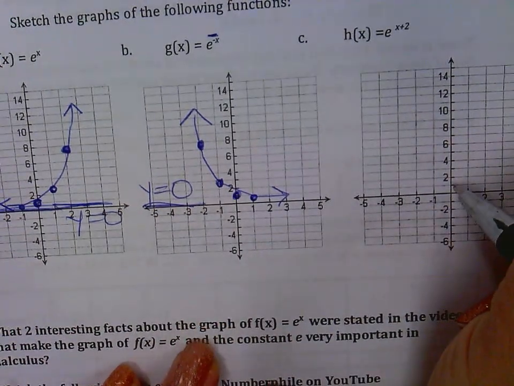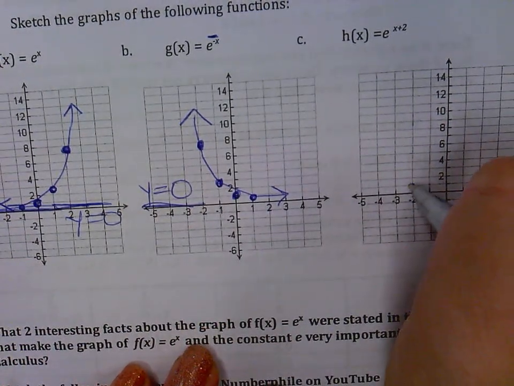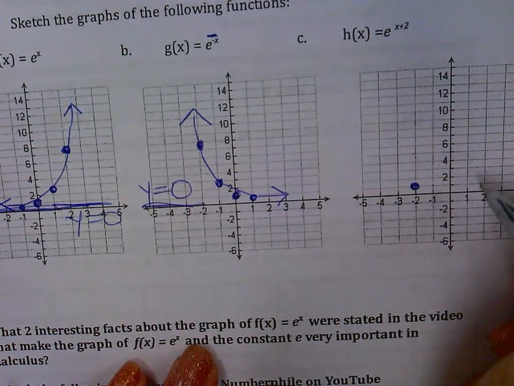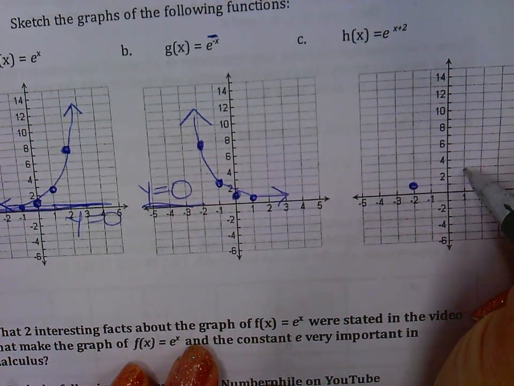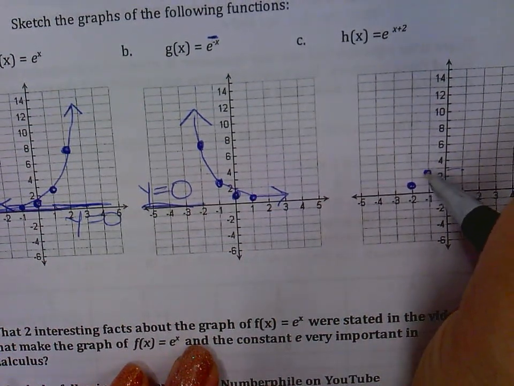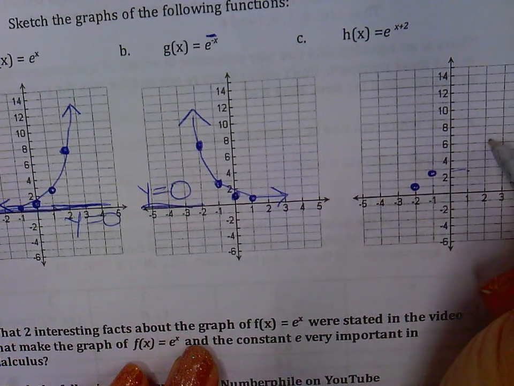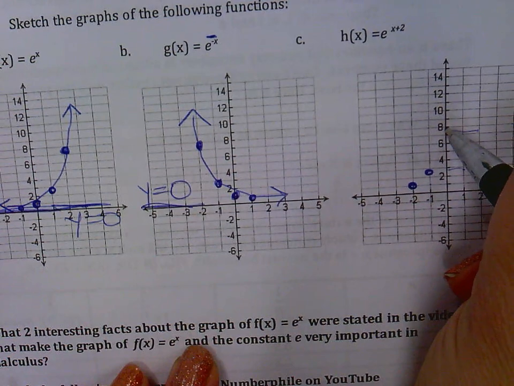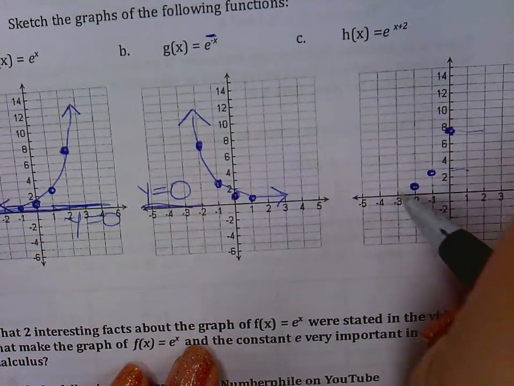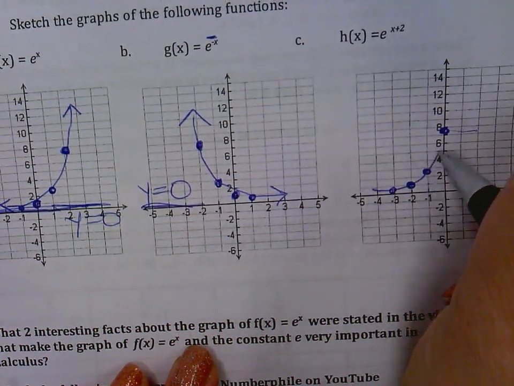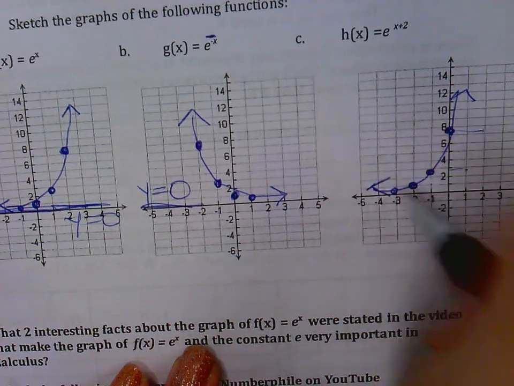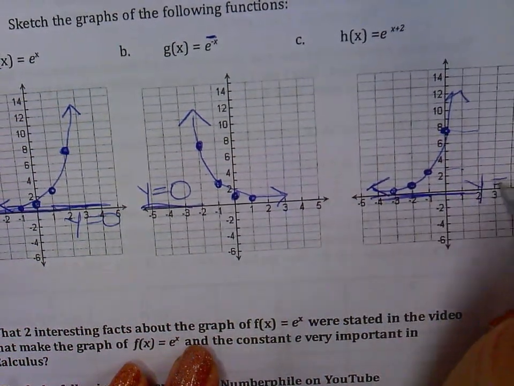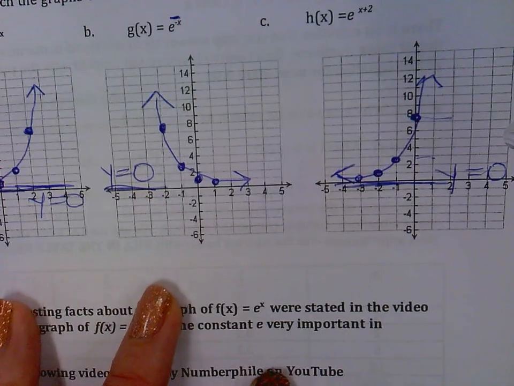So if I was at 1, now I'm going to be left 2 and still at 1. And then I was at 2.7, so now left 2, I'm at 2.7. And then I was at 7.4, so now that's going to be my y-intercept. Kind of like that. If you take the points and shift them all to the left, doesn't change that my asymptote would still be at y equals 0 though.